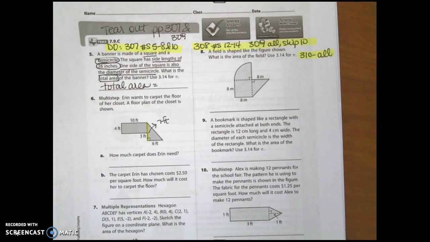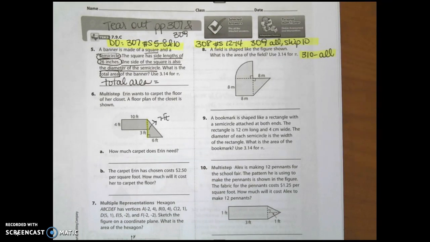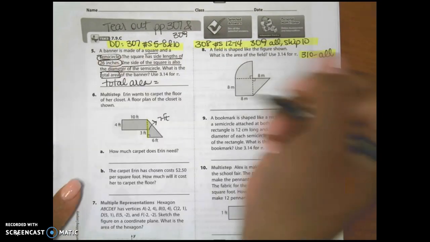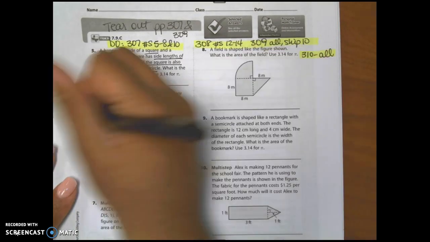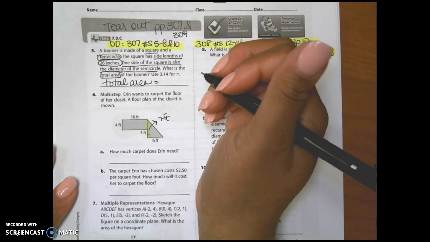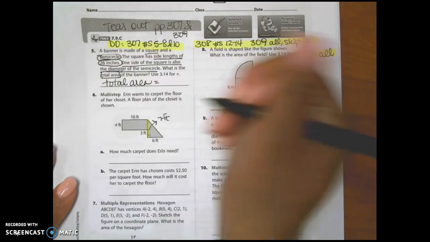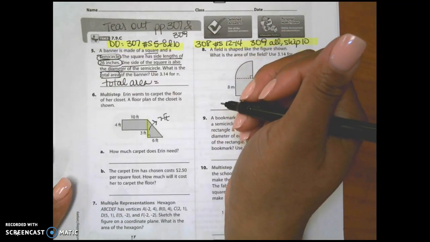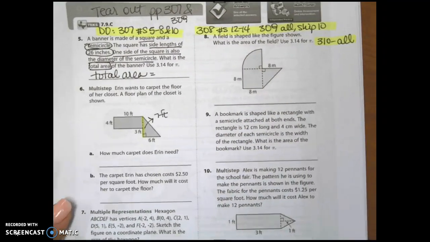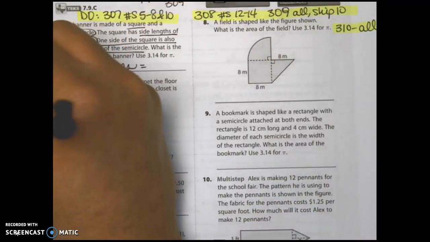What do I need to do? You need to do your base times height and do all your formulas. What formulas do I need? Base times height. And? A equals R squared times... There's no radius here. There's no circle for this guy. Base times height divided by 2.